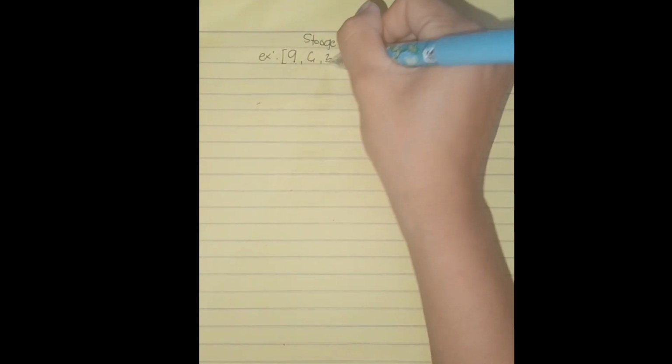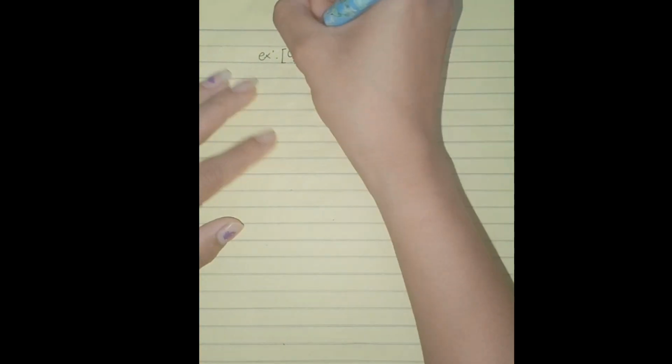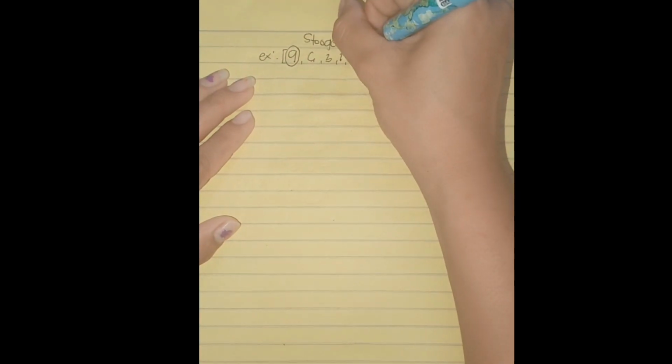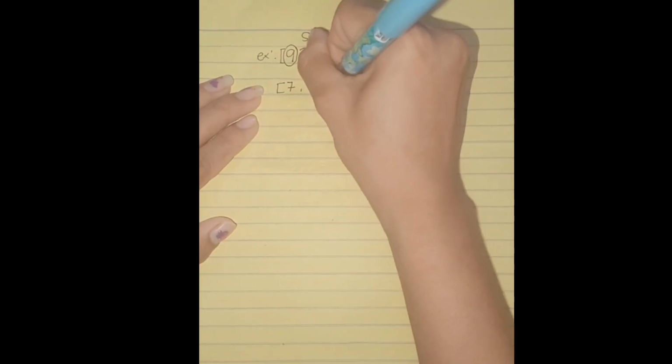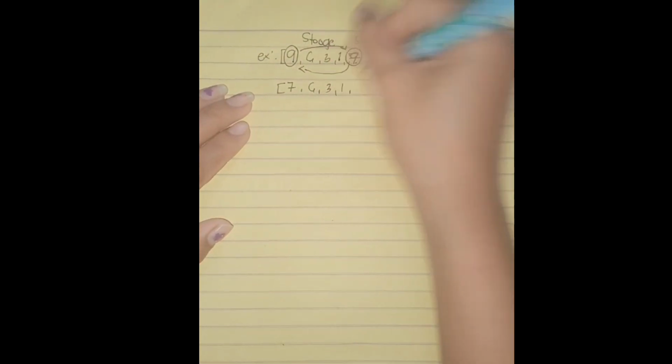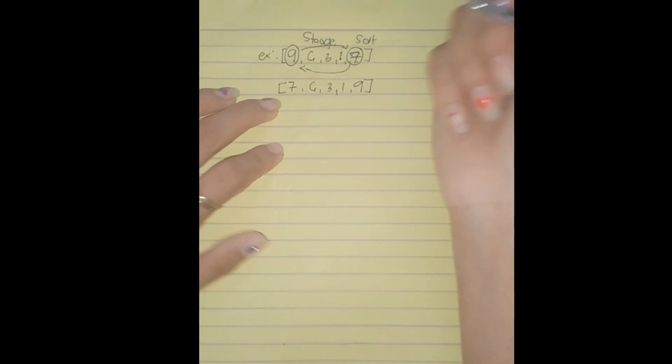And now we have an example of stooge sort. We have the initial list: 9, 6, 3, 1, and 7. In stooge sort, the first element and the last element are compared. Because the first element is greater than the last element, we swap them. We swap the 7, then copy the 3 and 1. Then we place the first element here.